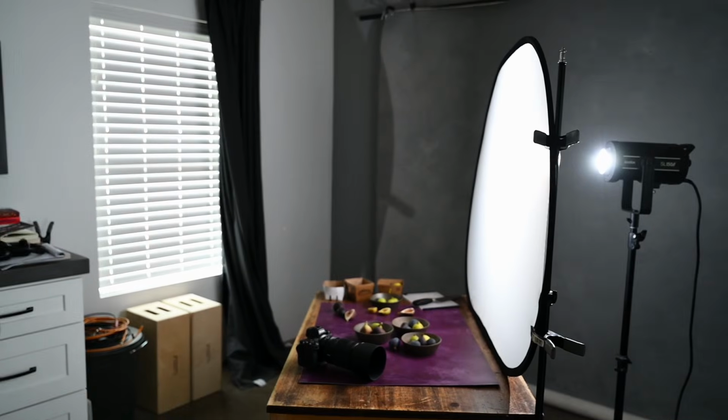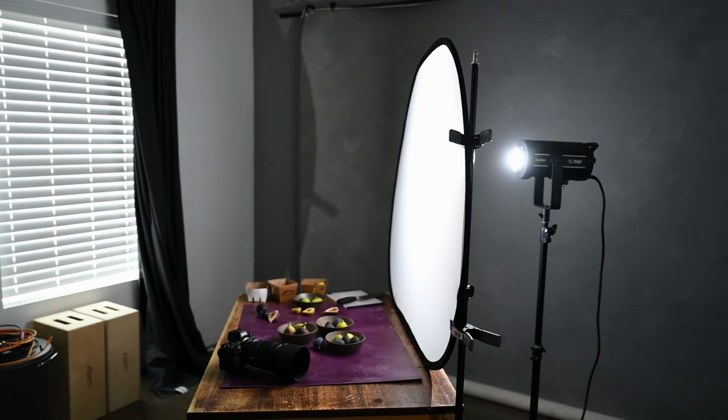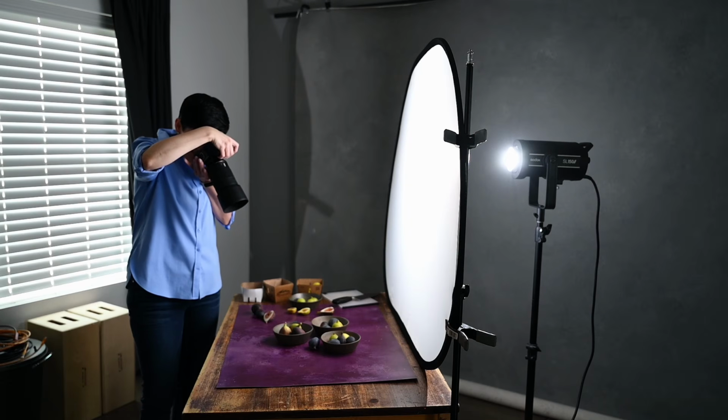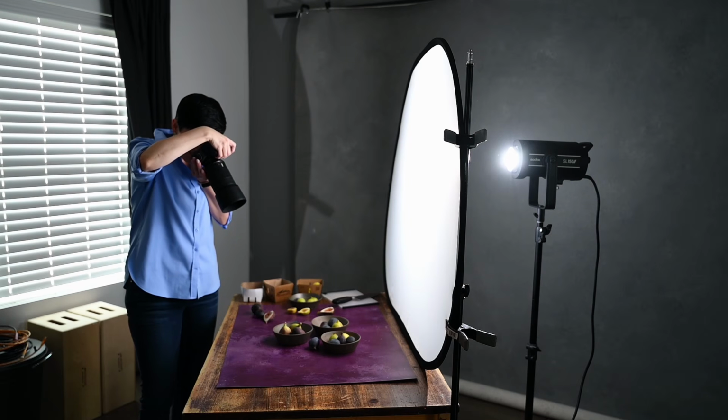And then there are continuous lights, which are always on, like a lamp in your house or the sun. They don't require any special connection to the camera. And for that reason, continuous are more user-friendly for someone just getting started with artificial light. But there are some very unique, specific advantages to flash-based lights that make them a favorite of many food photographers, and we will get into that in the next video.